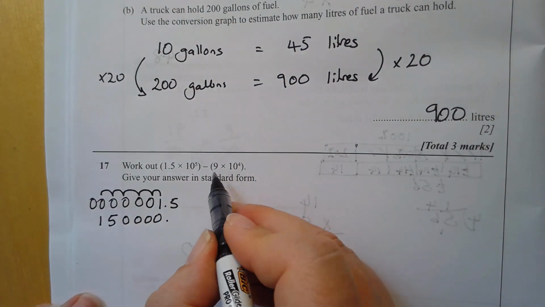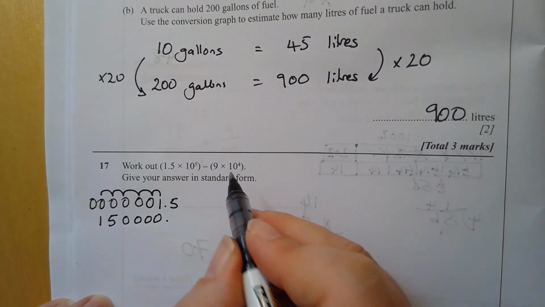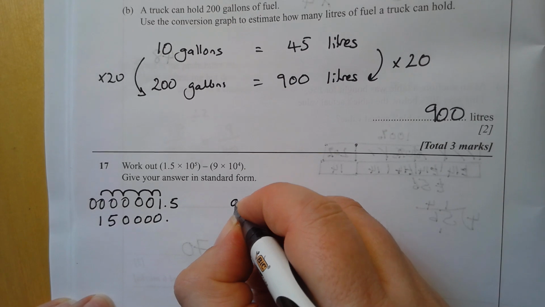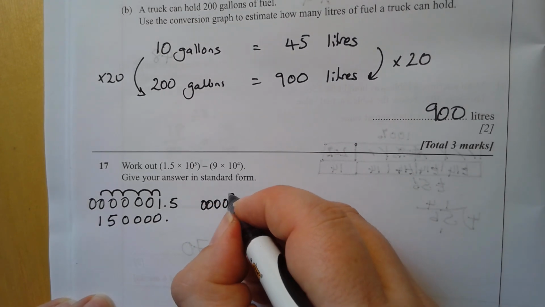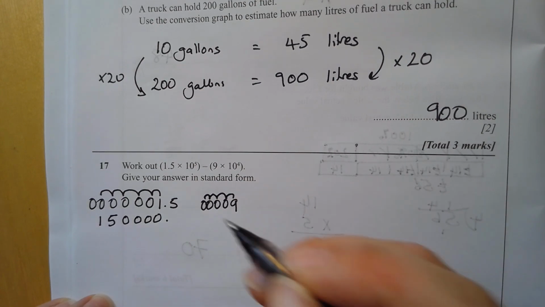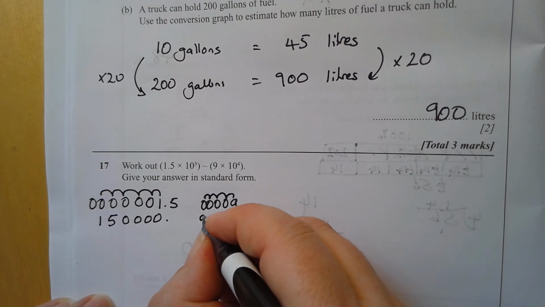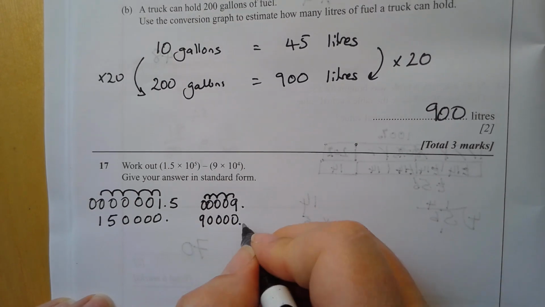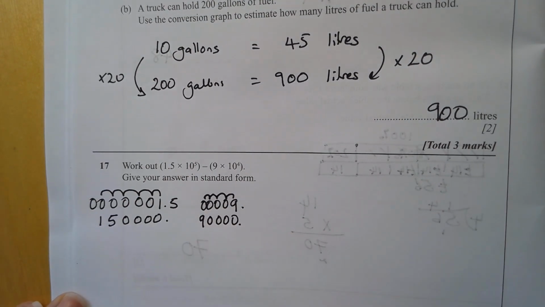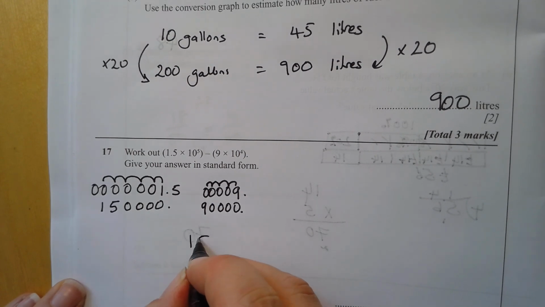And this number here is 9 times 10 to the power 4. So we do exactly the same. 9, I'm going to pad it with some zeros. We're going to jump 1, 2, 3, the right number of zeros. This is where the point value would be, and this is where we stop. And now we have to take the two numbers away from each other.